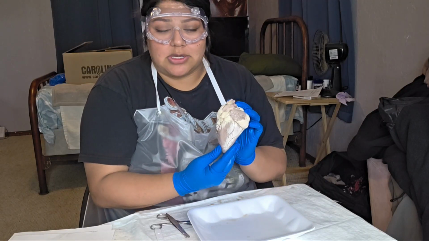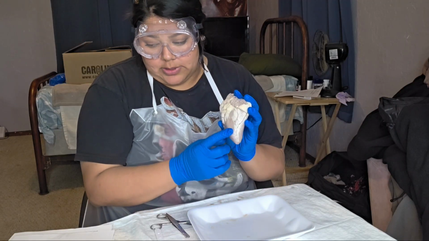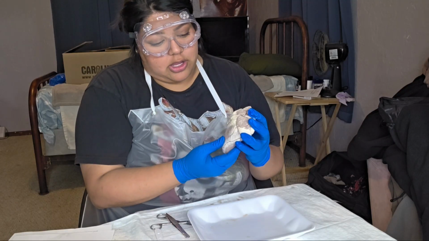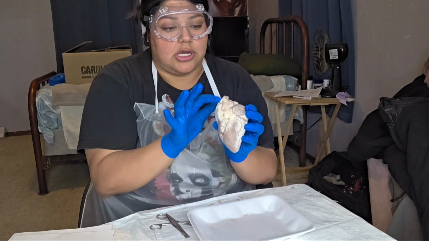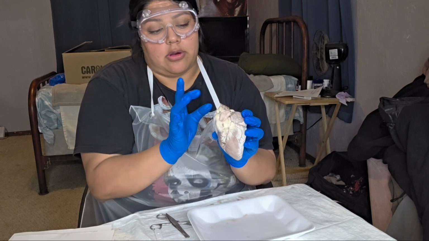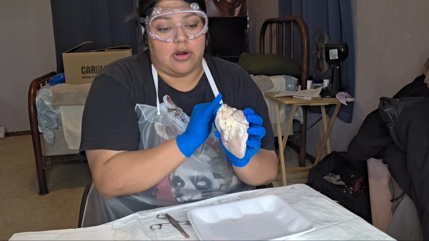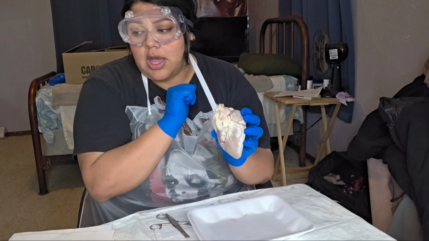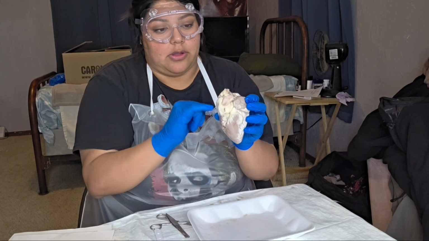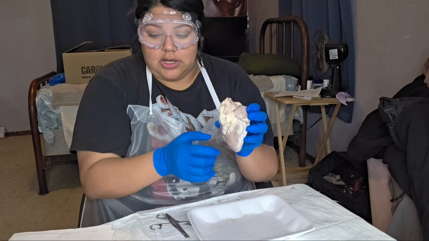I believe ours has been completely removed already. We can see straight to the myocardium, or the thick muscle all around. At the top, or the base, we have our major vessels: our pulmonary artery, our aorta, and our superior vena cava, which will then go down into the inferior vena cava.